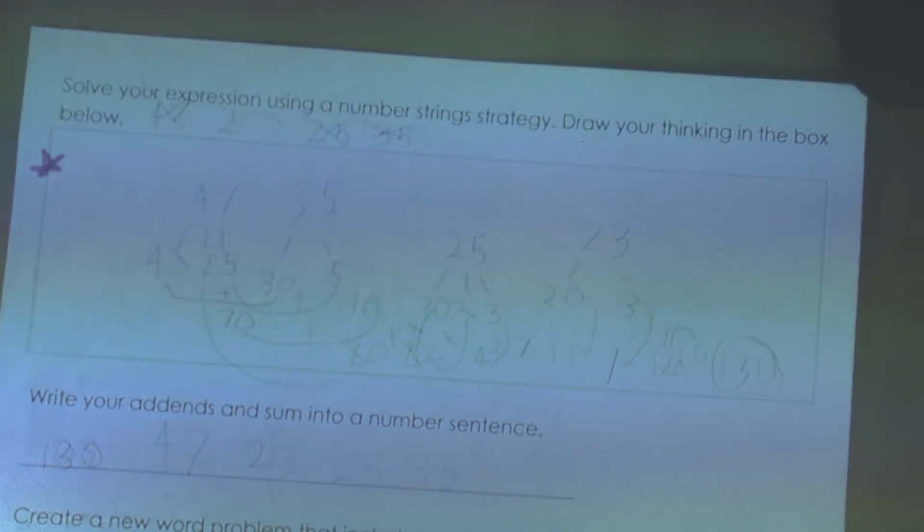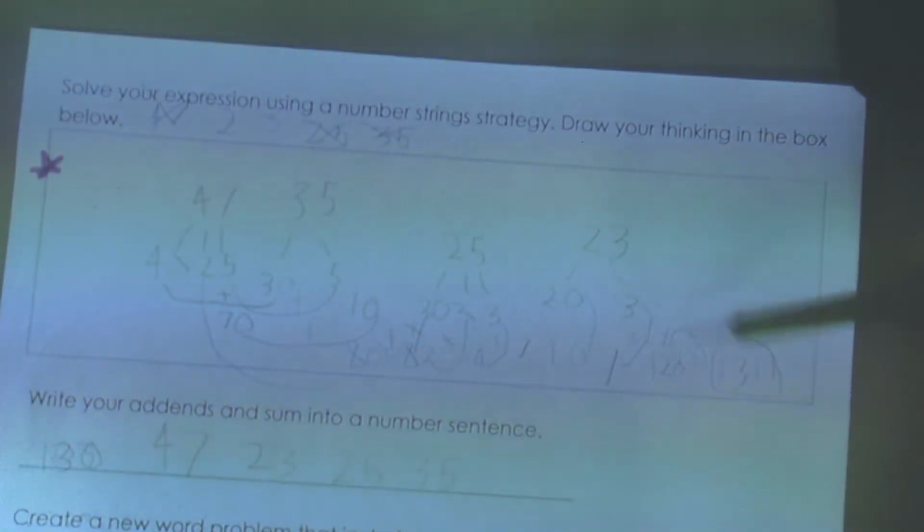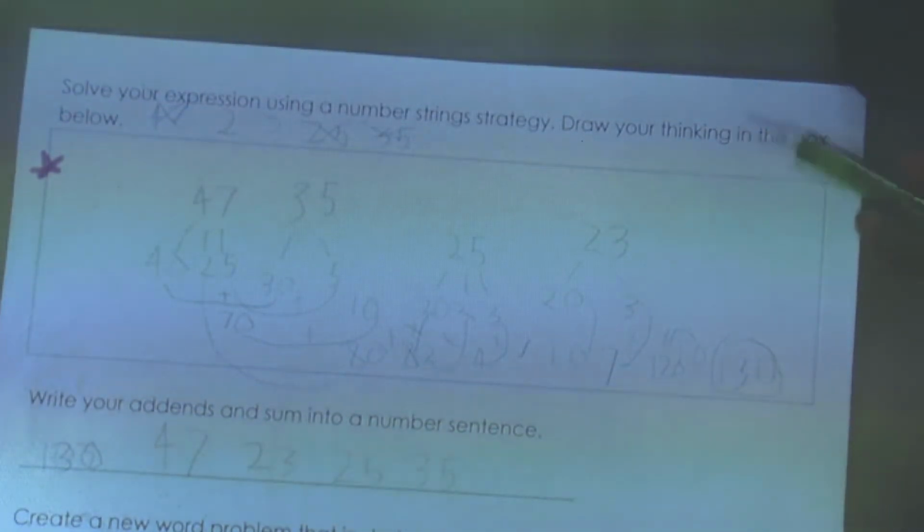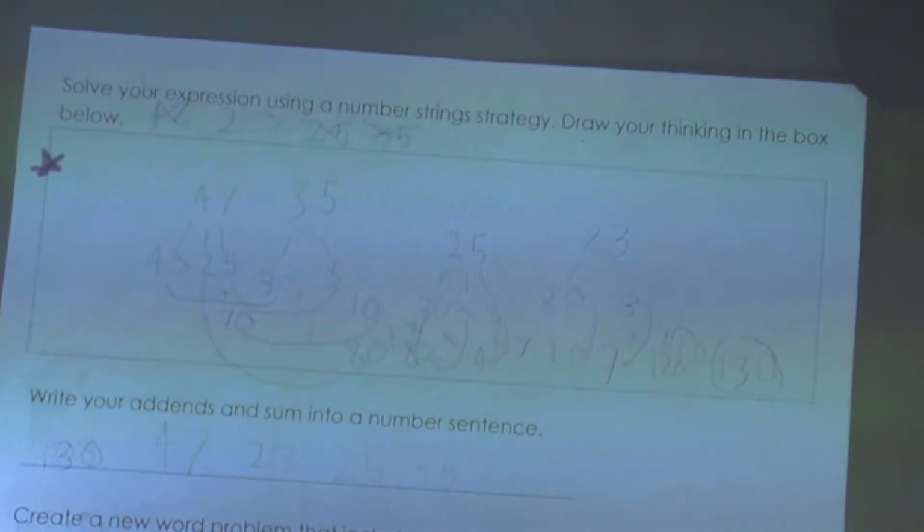It was just 107. And then I had 120, and then I added in the 10 from the 7 and the 3, which equaled 130. Awesome. Porter, what kind of a cheer do you want?